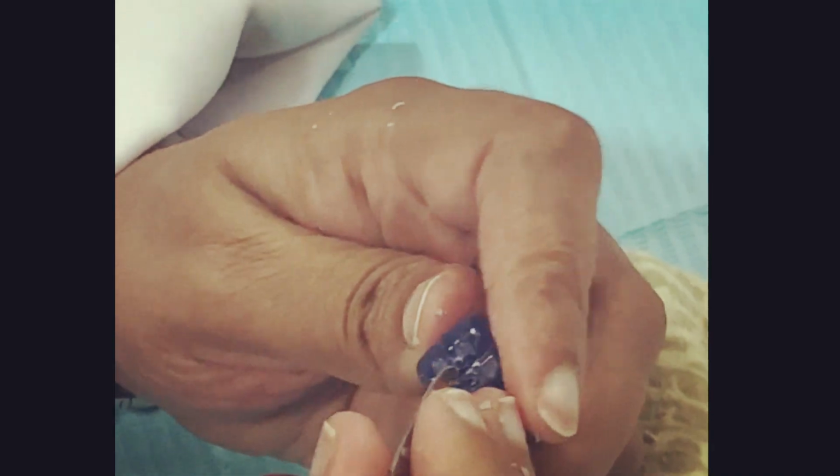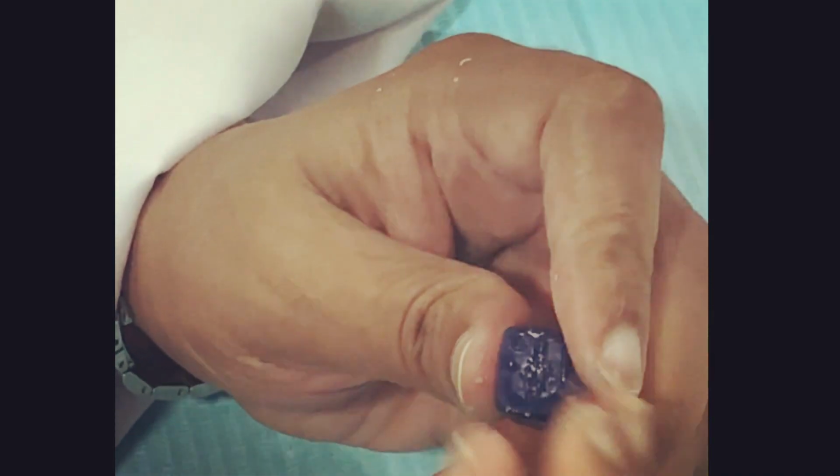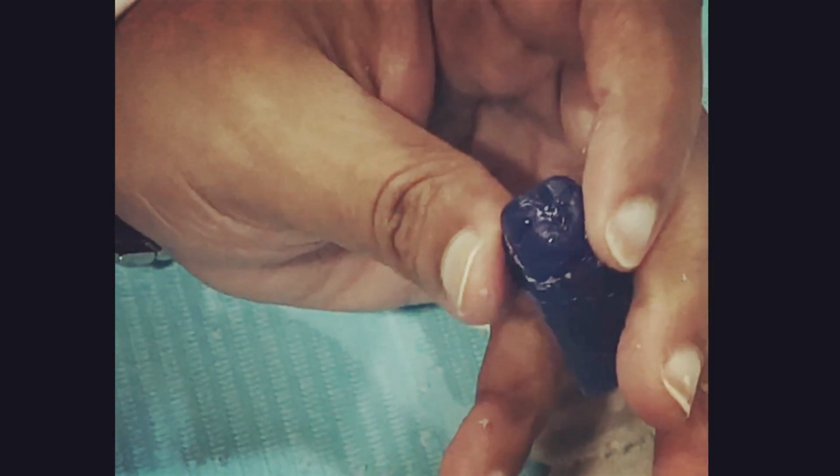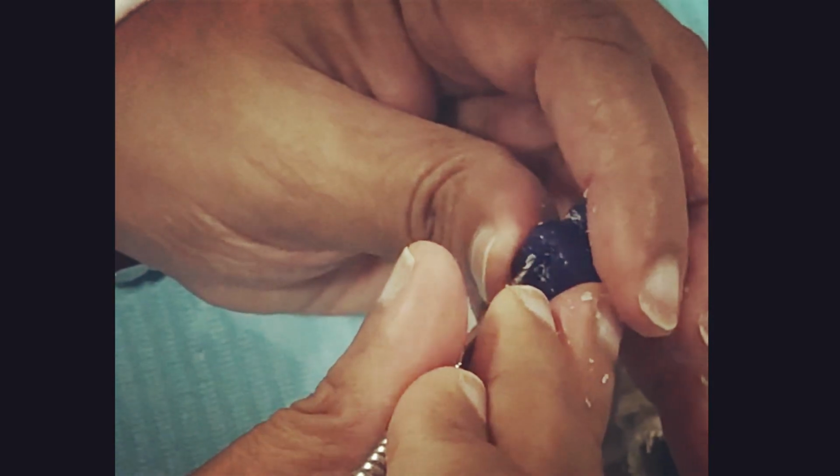That's how you work, and then you do another one like that, and okay, just carve your cusp.